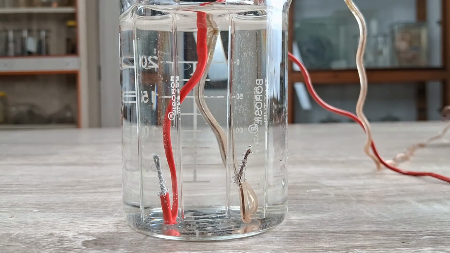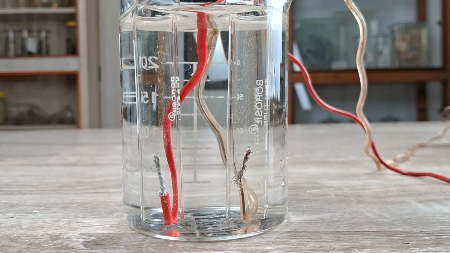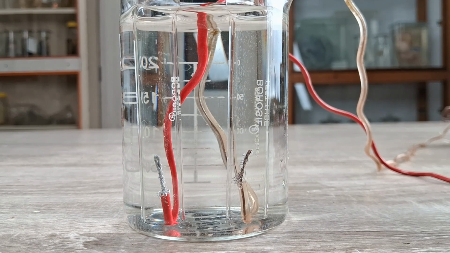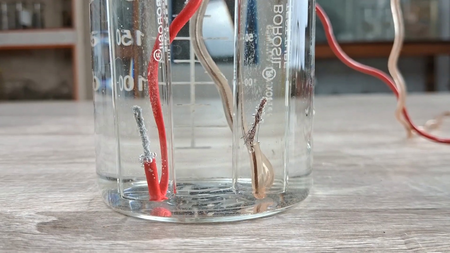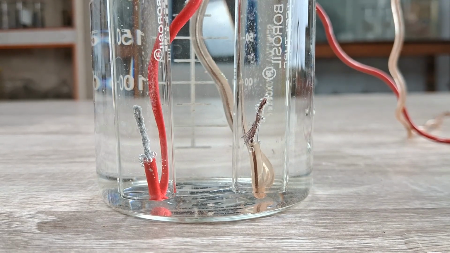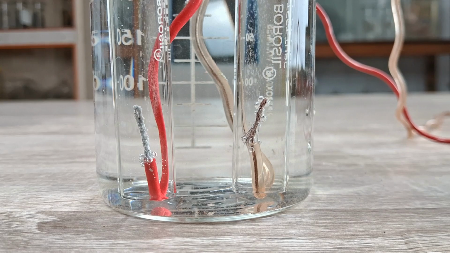When the electrolysis setup is connected to the power supply, you can almost immediately start to notice tiny gas bubbles originating from the exposed ends of the wires. On closer inspection, you'll also notice that the gas bubbles are formed more vigorously and at a faster rate in the wire connected to the negative terminal or cathode of the battery, as compared to the wire connected to the positive terminal or the anode.